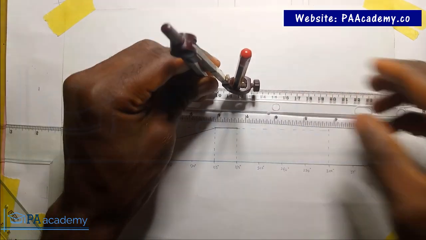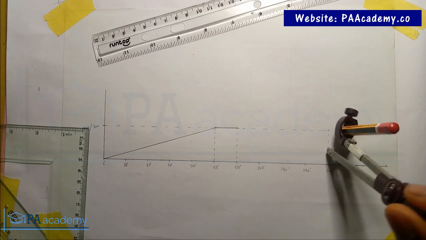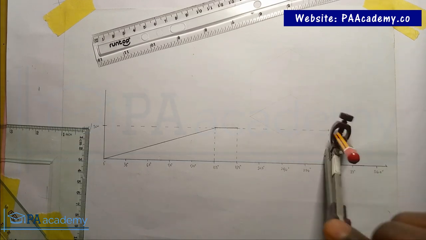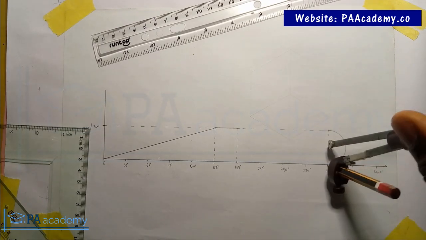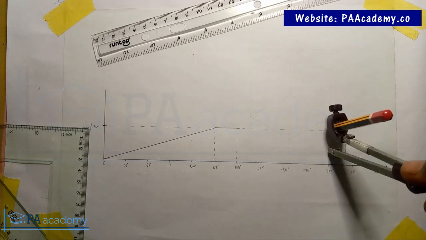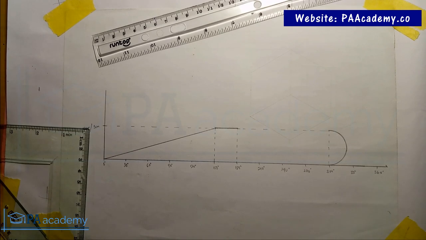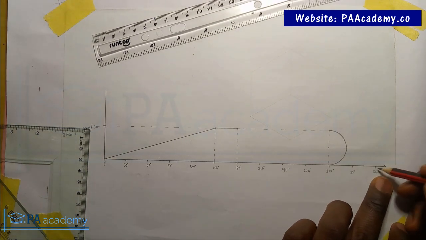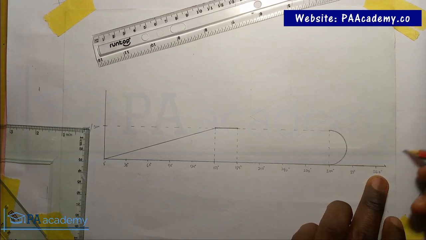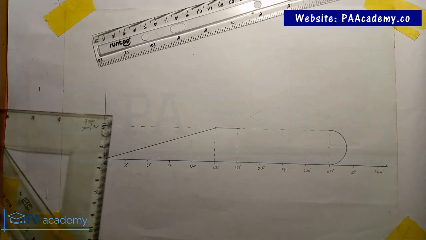With a radius of 1.5, I'll draw a semicircle on this part. Don't forget, I said it should be faint. I'll make it bold so that you can see it, but make sure yours is faint, because the semicircle is not part of the diagram itself. It's just a way of helping you achieve what you want. You can also decide to draw yours after the 360 degrees, somewhere at the side. It's not necessarily drawn inside, but if you are drawing it inside, make sure it is faint.